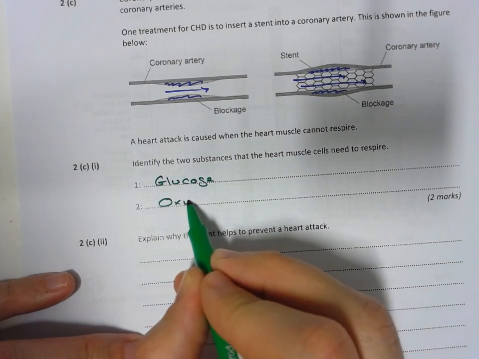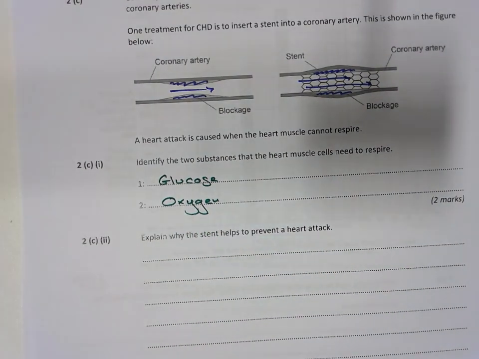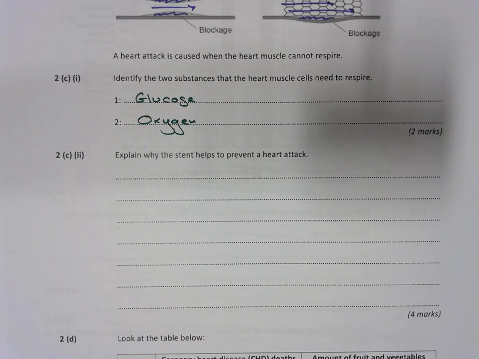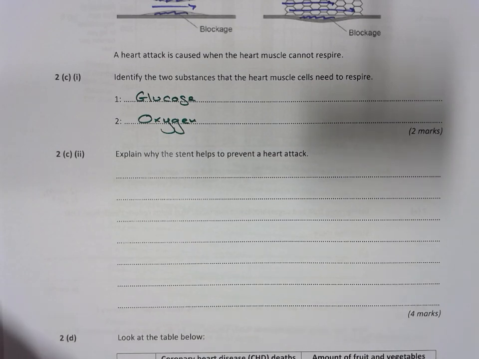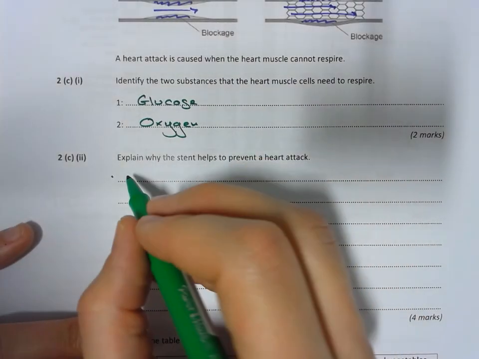Glucose, oxygen. Okay, we've got a slightly longer question coming up here, but if you just think about what you know, it shouldn't prove too much of a problem. The first thing you need to say is that the stent keeps the coronary artery open, right? That's the function of a stent. I'll just do it as bullet points for now.